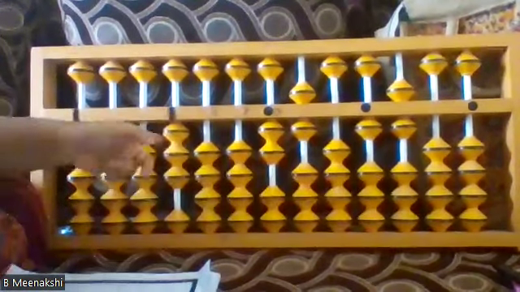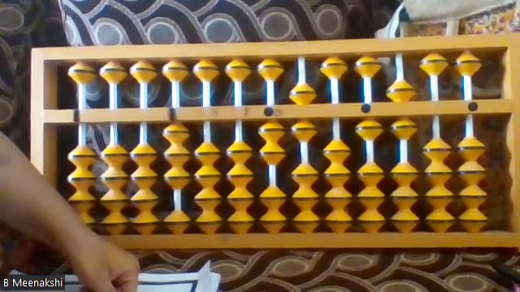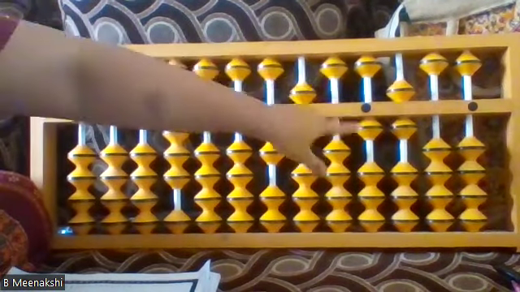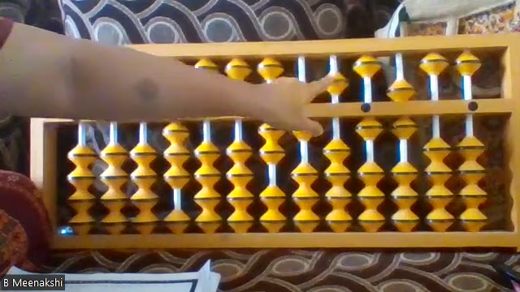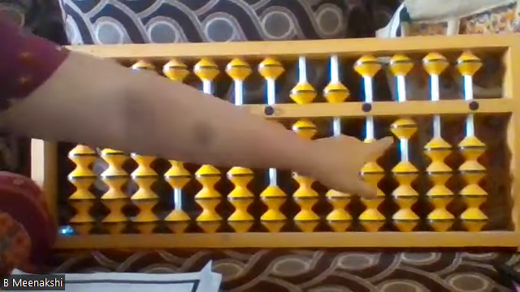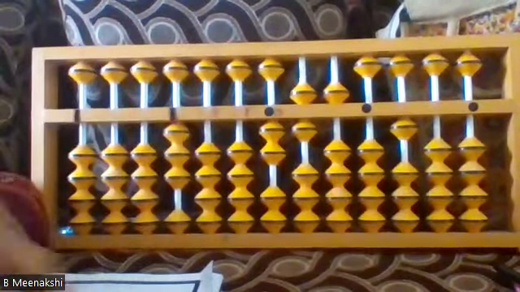Now compare 1 and 3. 1 is less than 3. So 3 fives are 15. So place the quotient 5 to the immediate left of 1 and remove 15. Now you consider this as 10 over here.